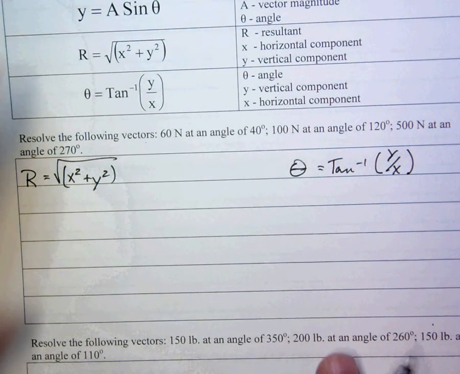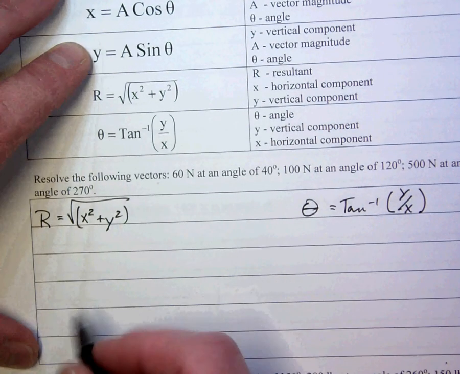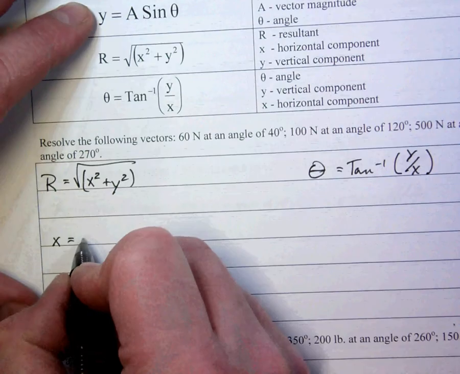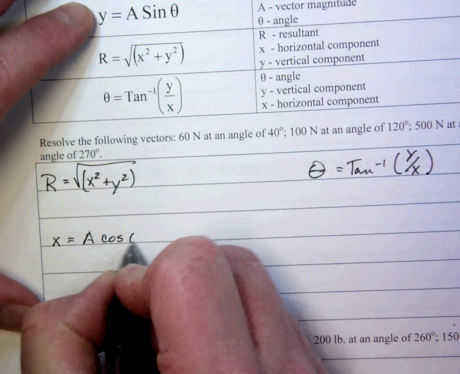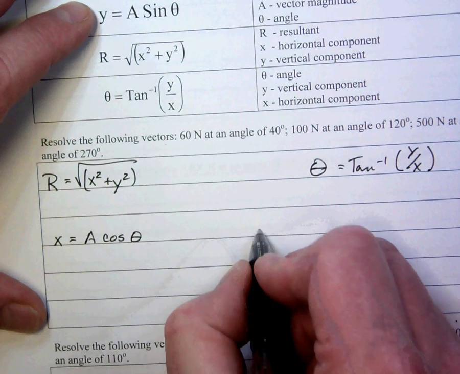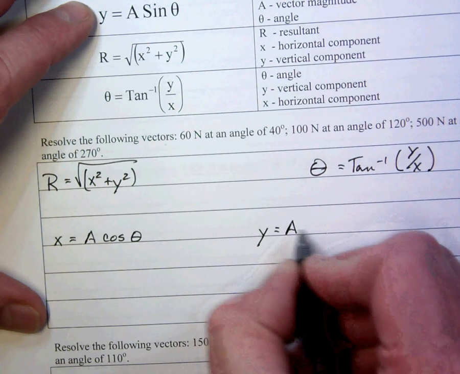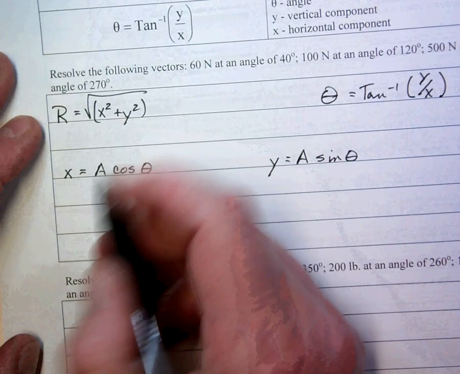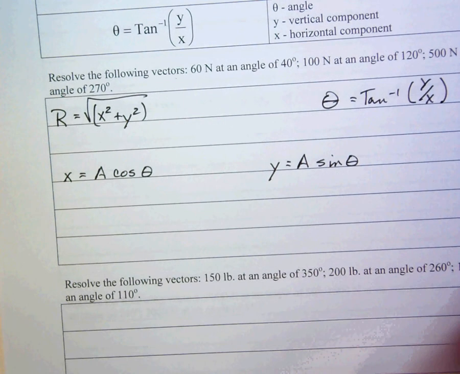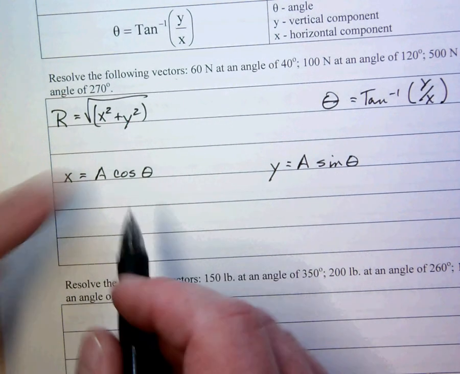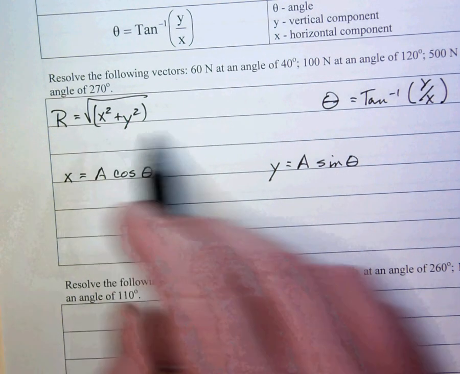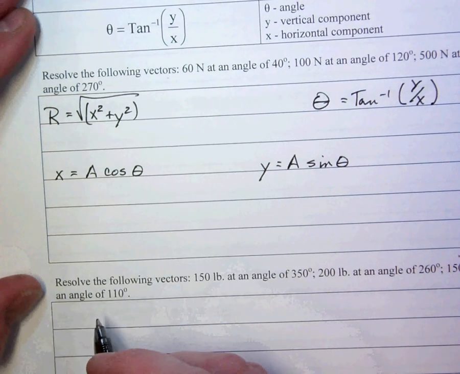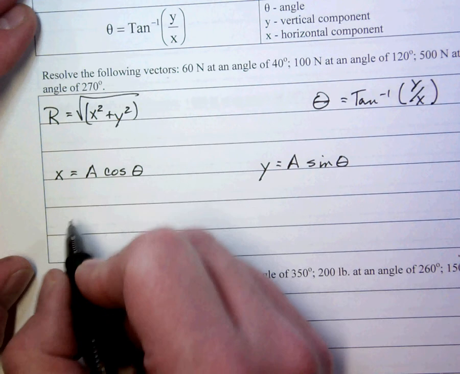So we're going to go back to these 2 equations here. I would say that x is equal to a cosine of my angle, and my y component is equal to a sine of the angle. So here's what I'm going to do. I'm going to find the sum of the x's, the sum of the y's, and then just put those into the resultant formula and the angle formula. Just want to remind you, this is how you do it. I am not solving the answer for you.